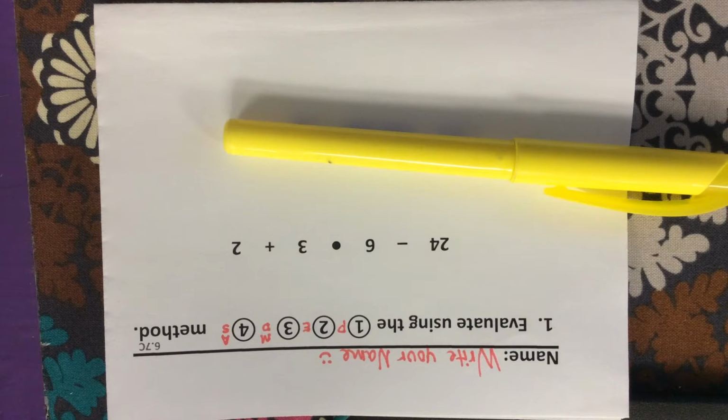Today we're going to be learning how to solve order of operation problems using the 1, 2, 3, 4 method. The first step is parentheses. The second step is exponents. The third step is multiply and divide from left to right. The fourth step is add and subtract from left to right.